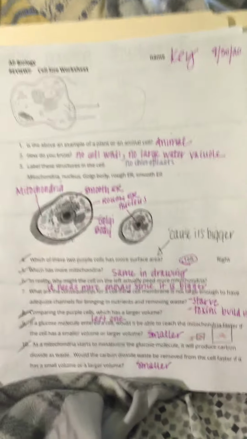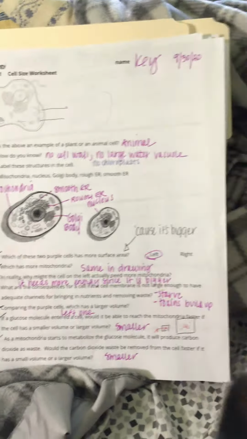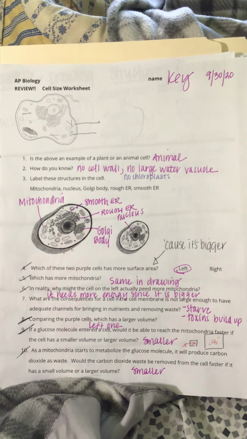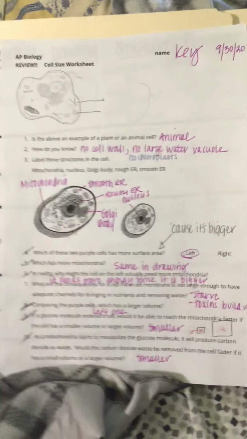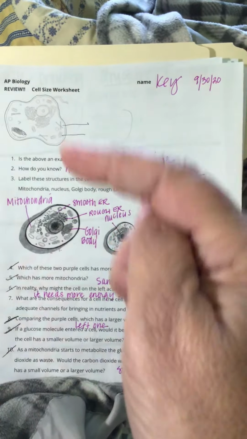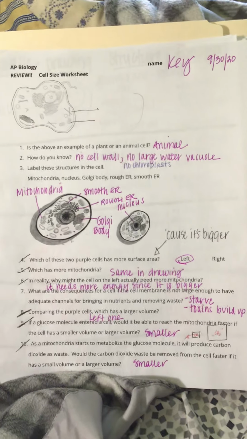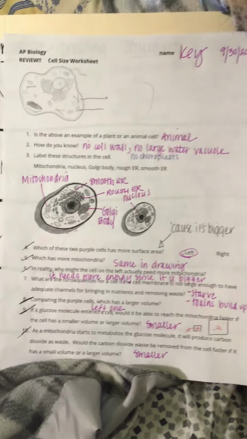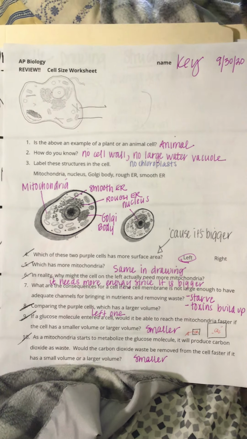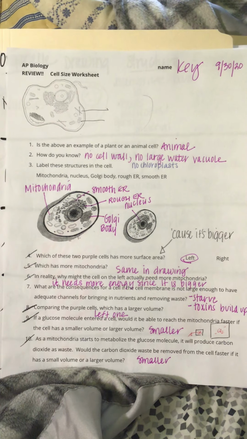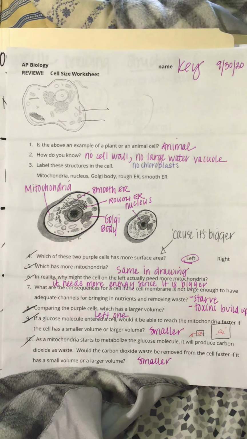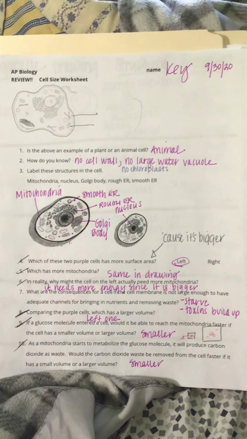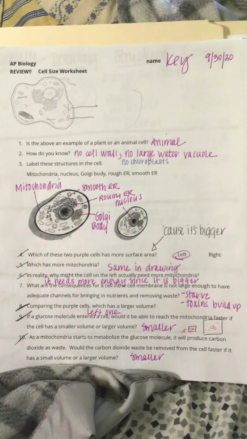All right. Cell review. I am not going to give you a drawing to label. I am not going to point to things and go, okay, what is A, what is B on a quiz, because these drawings are too hard to read. But you know the differences between plant and animal cells. Okay, so that one above doesn't have a cell wall. It doesn't have a huge water vacuole. It doesn't have any chloroplasts. So it has to be an animal cell and not a plant cell.